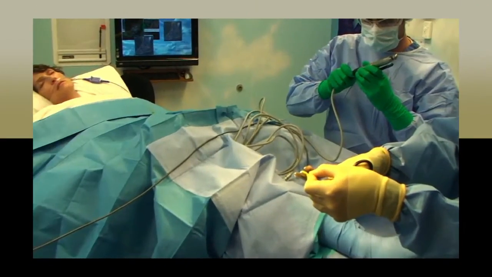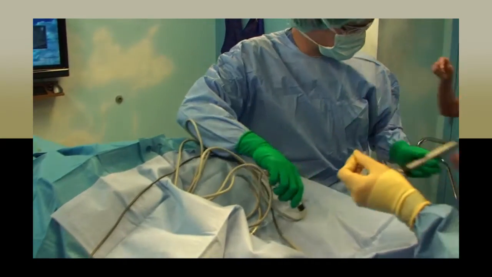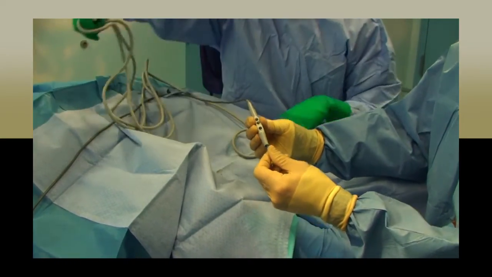You will have a Bovie tip placed on your sterile field. You will need to raise the rubber blade end of this tip and cut it so only a small amount of the blade is showing through. This will be placed at the end of the Bovie head and the power will be turned on.